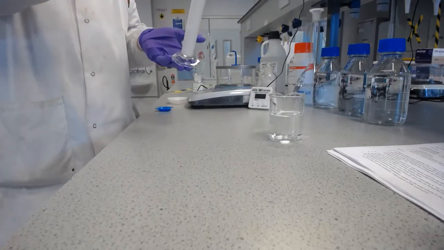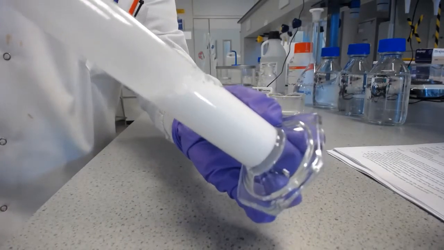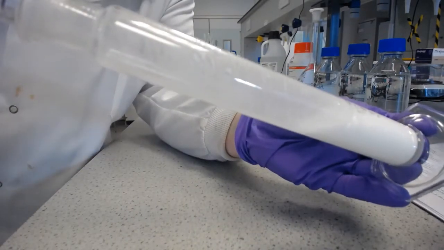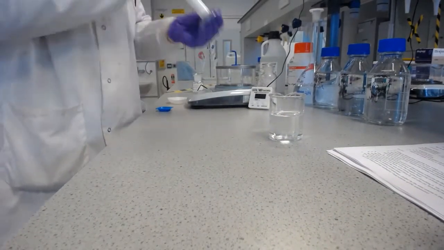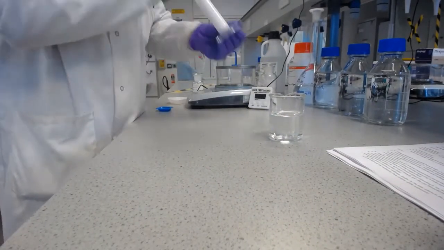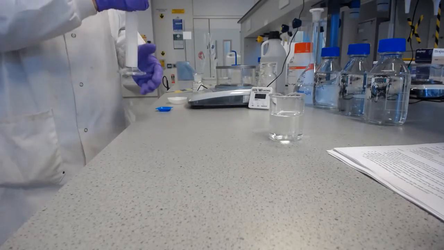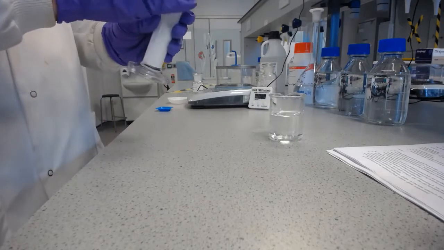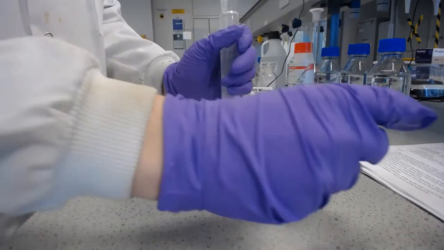And once I'm happy that that's nice and homogeneous and is mixed through without any lumps, I don't know if you can see at the top there, there's still a few little lumps. So I'm just going to give it a bit further of a shake. Once I'm happy that that's homogeneous with no lumps, we will then accurately top it up to the 50 millilitre mark.